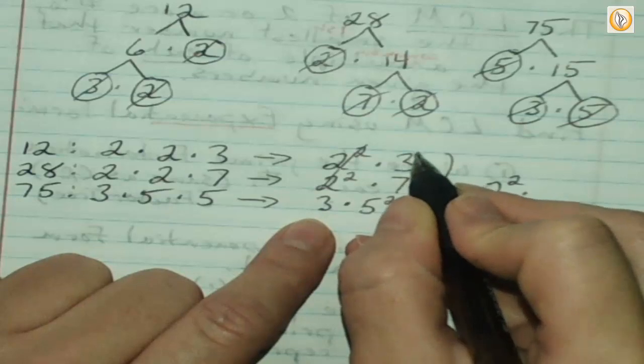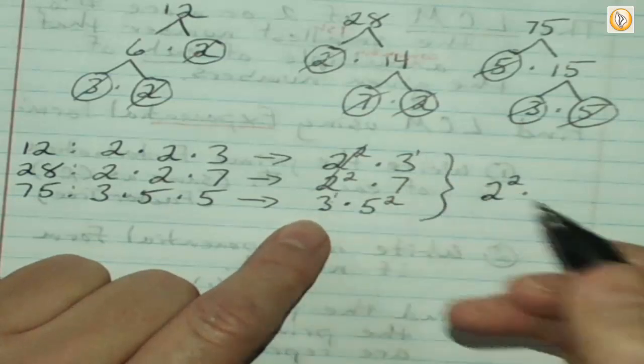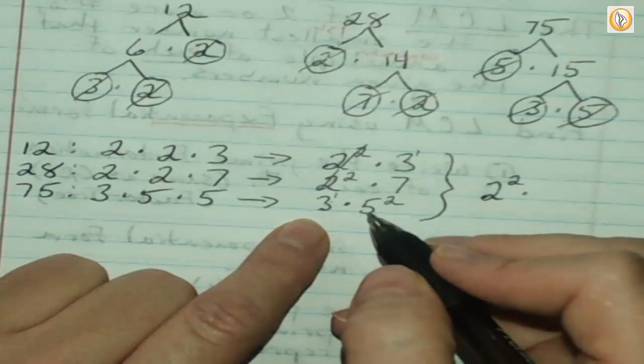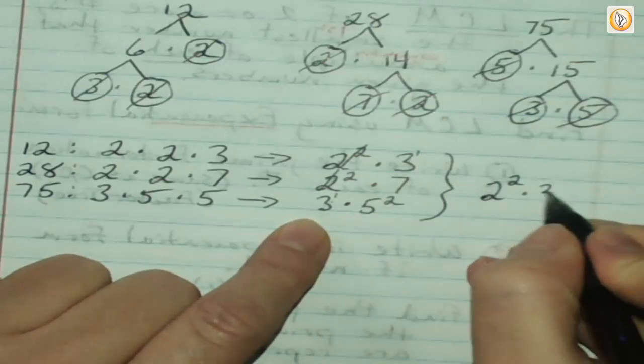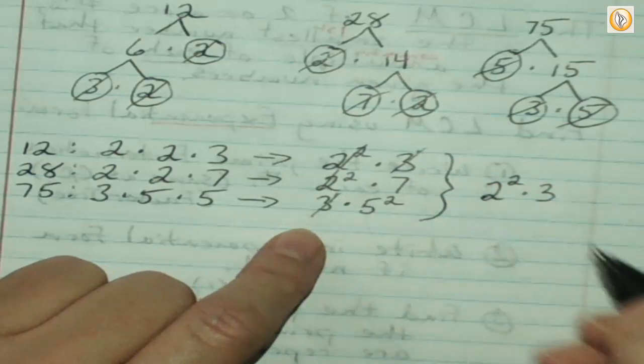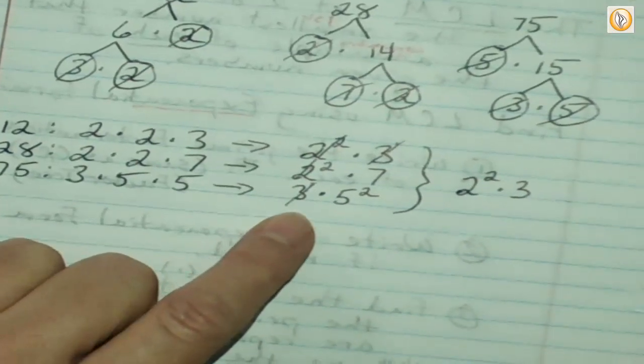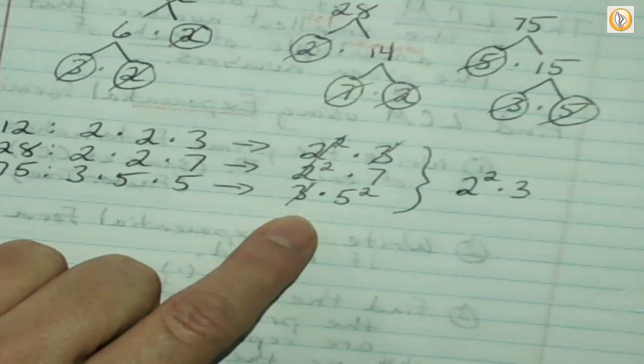A 1. So we have 3 to the 1 and 3 to the 1. Is one of those 3's higher than the other? So then we're just going to write one 3 here and cross those out. See, we're going to use every single prime factor, but we're choosing the one with the highest power. If they're the same, then we're just going to choose one of them.